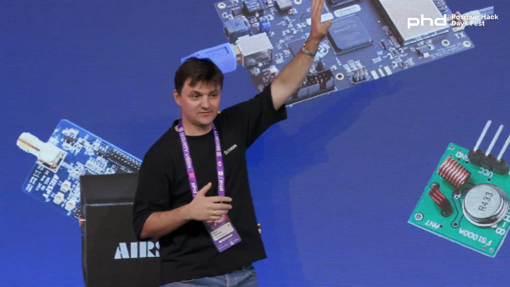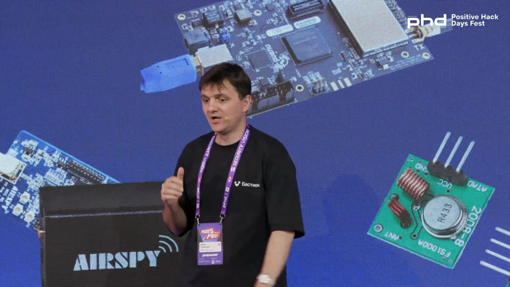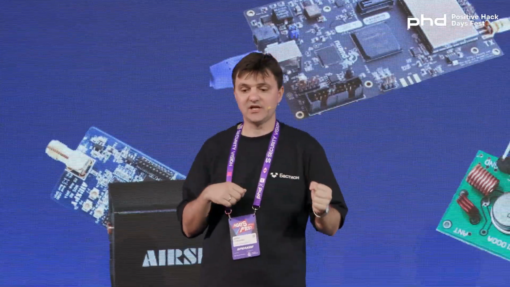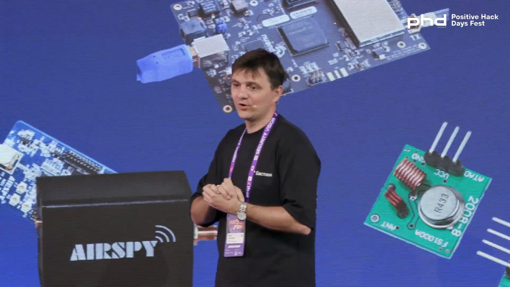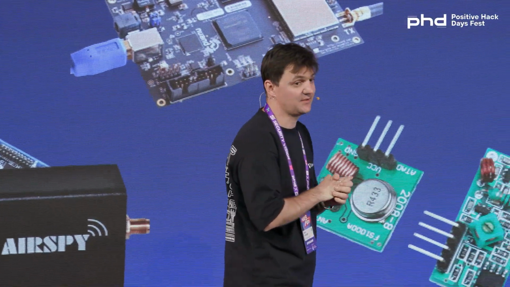Then, the well-known Flipper Zero can also receive and transmit radio signals. Honestly, I don't like it very much because of two reasons. First, the price is too high and the frequencies are limited, from 300 megahertz to 900 megahertz.